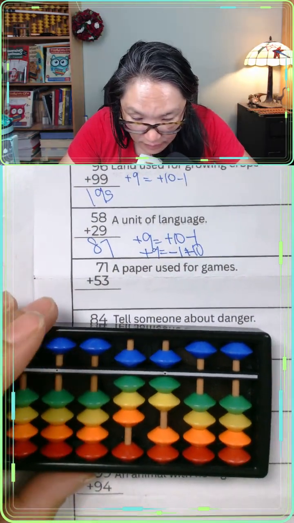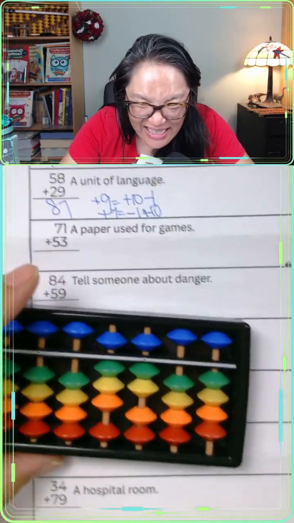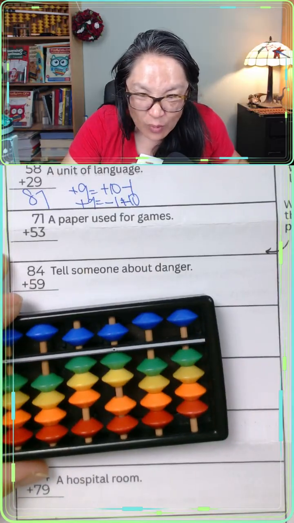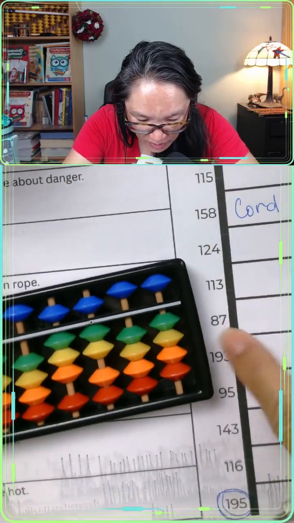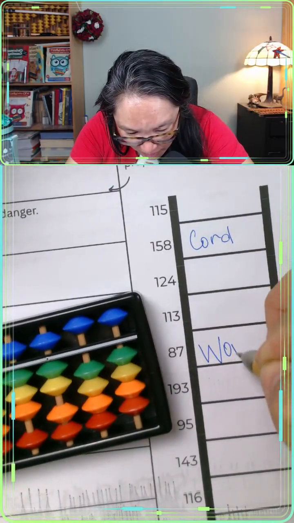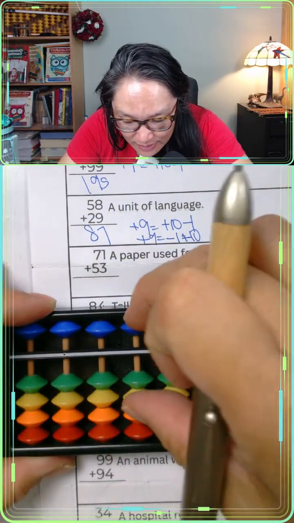What do you think? So that's what this is. So these are like definitions. Word, yeah. So we did 87, and so we got to go here, word. So word goes like here. Okay. And then next one, we have 71.